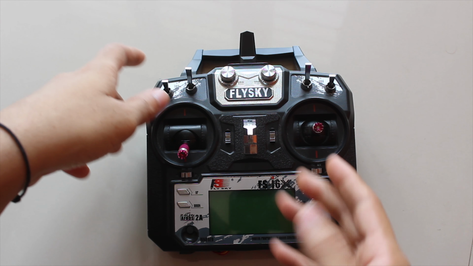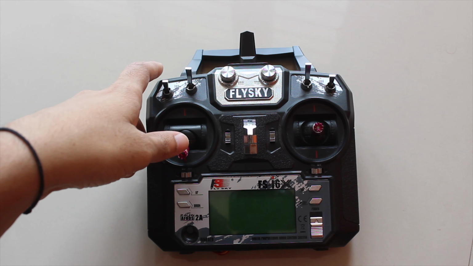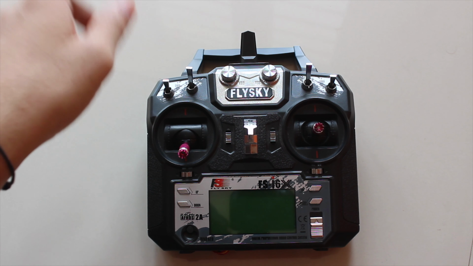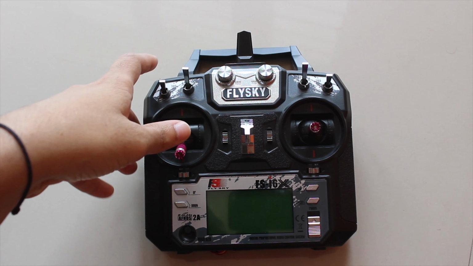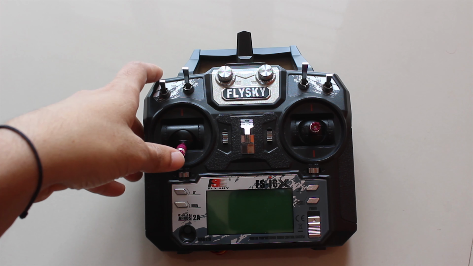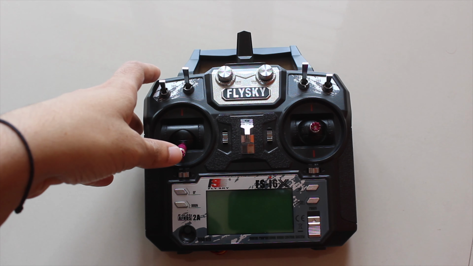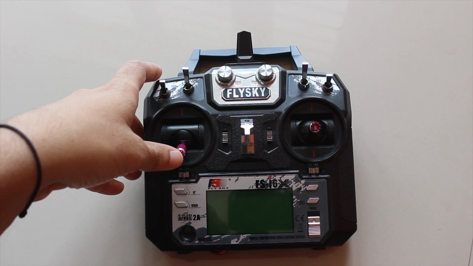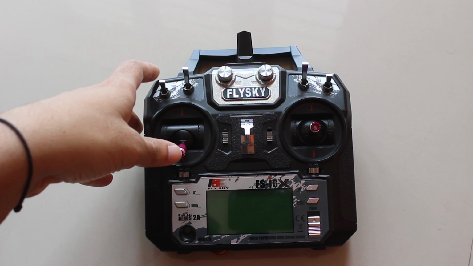Alright, so in this video, we'll take a look at how to use the FlySky i6X radio transmitter using the OpenTX firmware. So we will cover how to bind the receiver and set up a model and go through some other settings as well. And because this will be a long video, I'll try my best to keep things as simple as possible so that it's easy to understand. So stay tuned and I hope you guys find this video helpful.